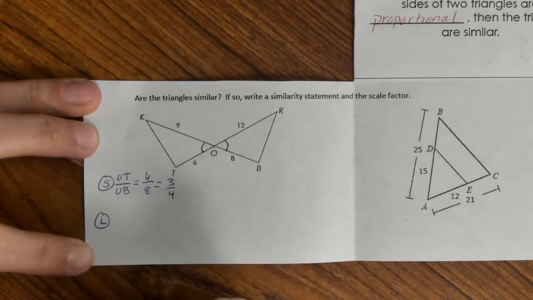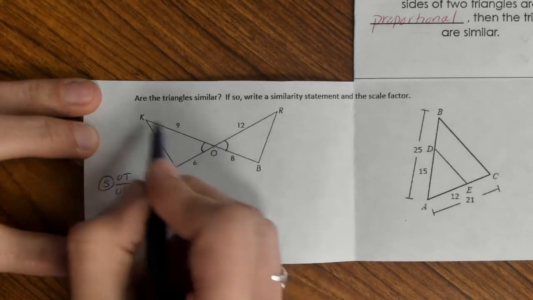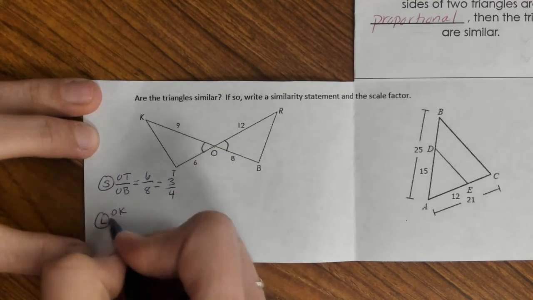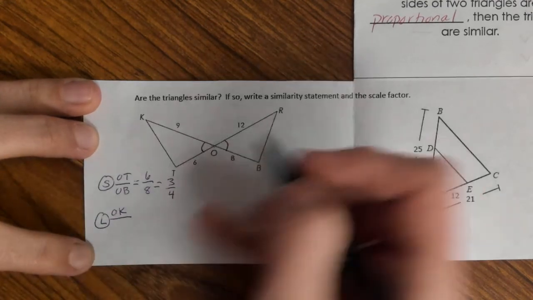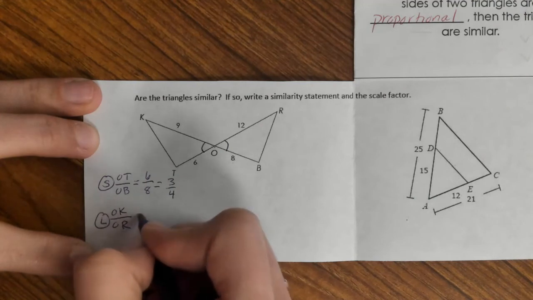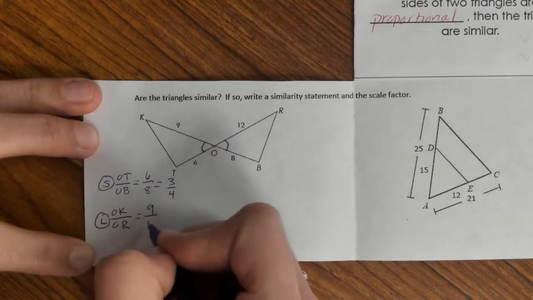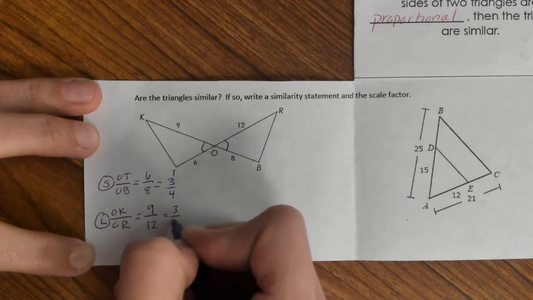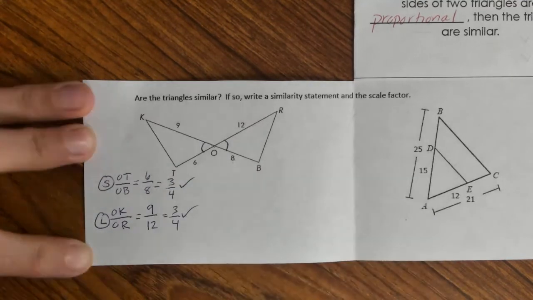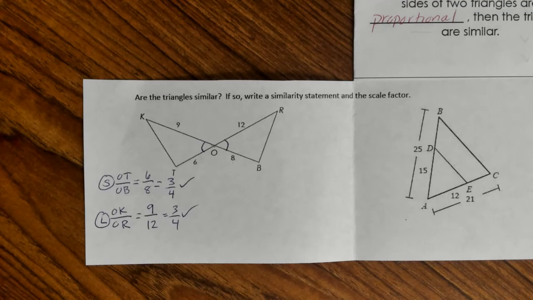The larger side, we have OK over OR. OK is 9, OR is 12. This will simplify to 3/4 as well.